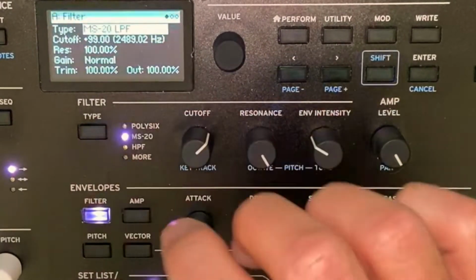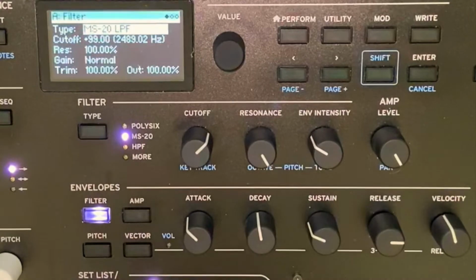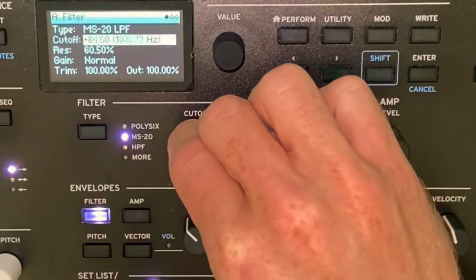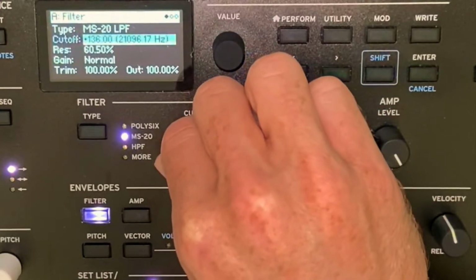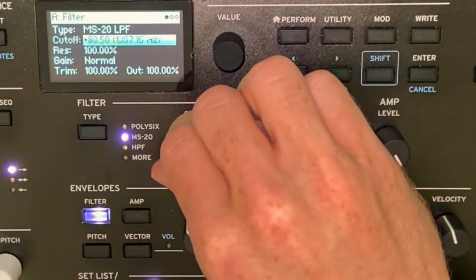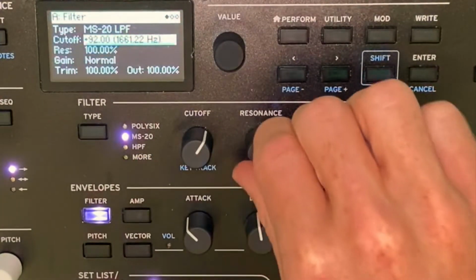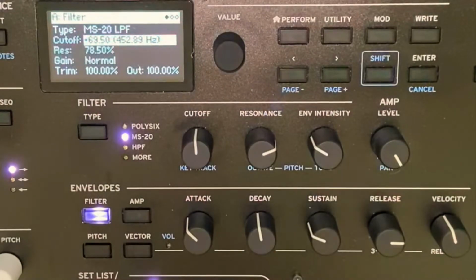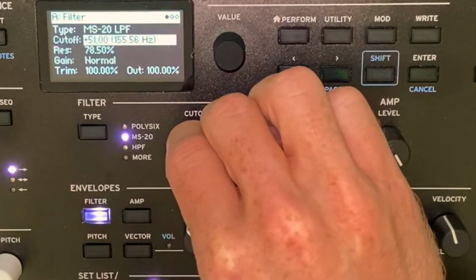Now our MS-20 is a little bit less steep of a cutoff, so it's a little bit gentler sounding of a filter. You can hear the resonance isn't quite as harsh, so it's a little bit softer as a filter, a little bit warmer in my opinion.